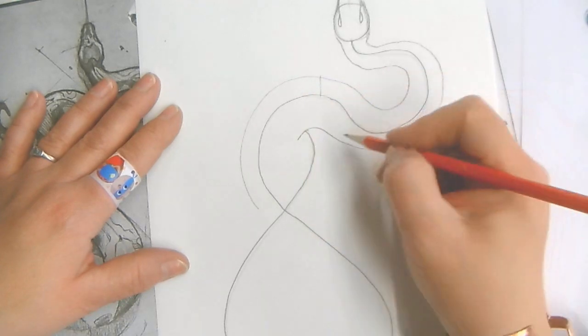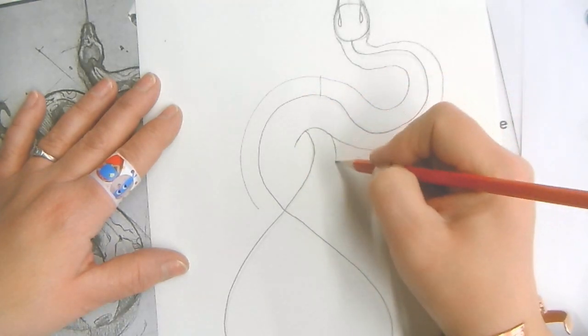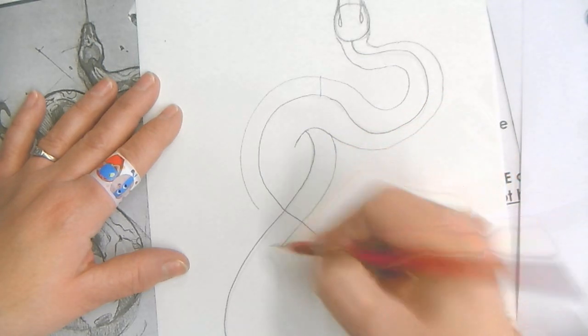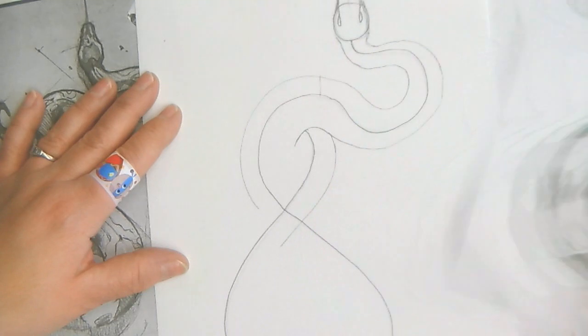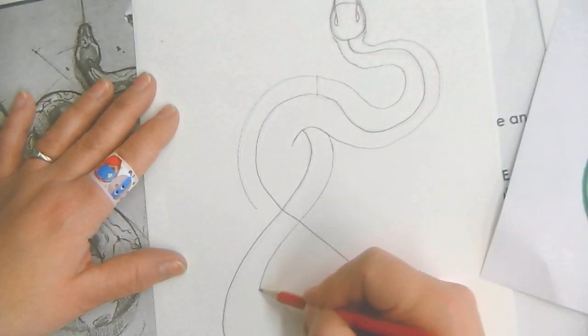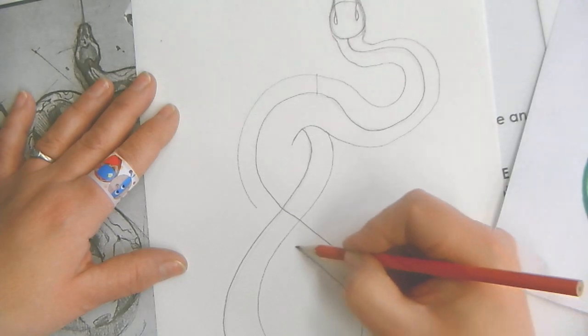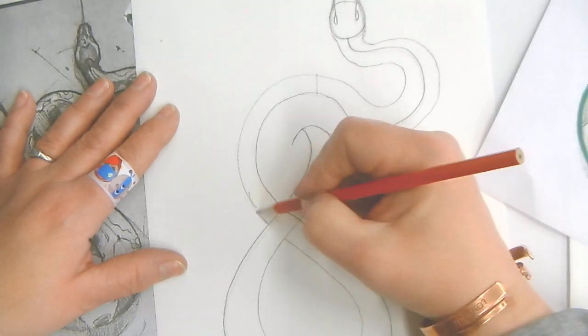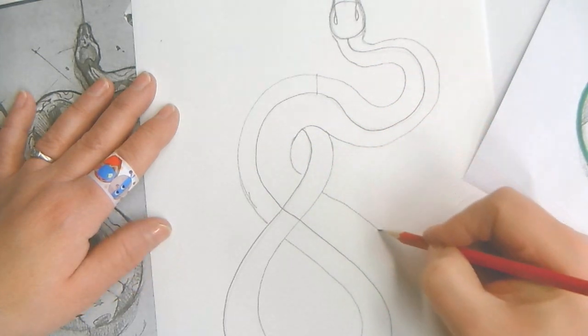So I'm just going to draw from this part of the body out. This is the inside of the animal's body shape. As long as you get the basic shaping, you can amend it and make it better afterwards. Just get the basic shaping first.